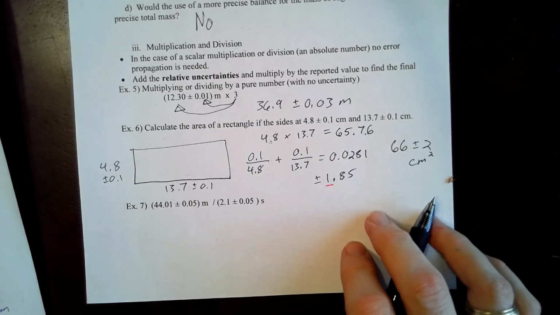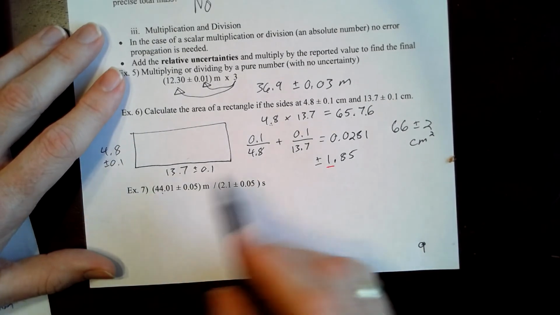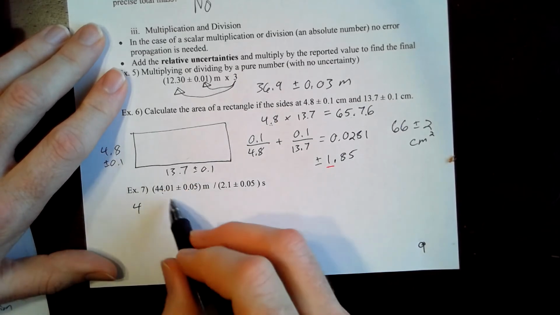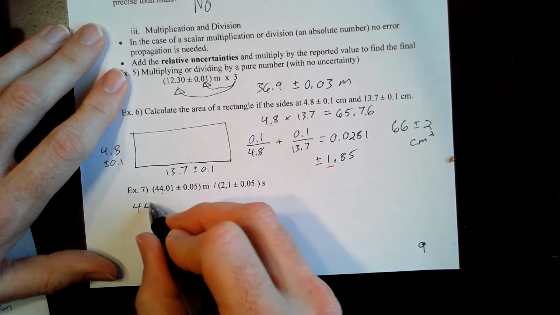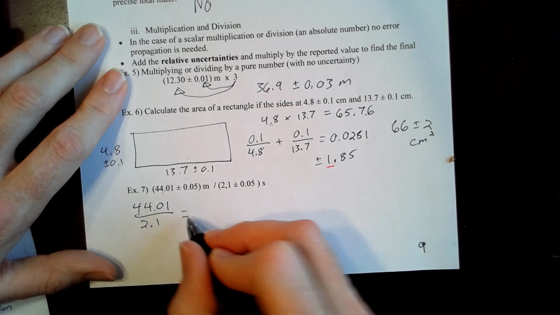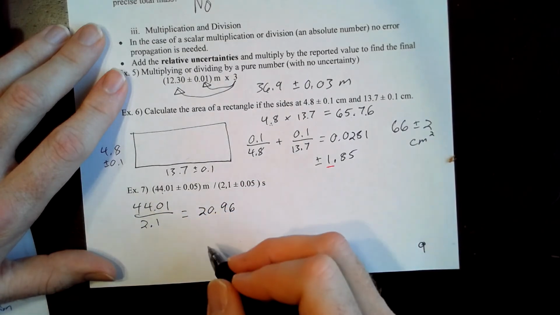Cool, right? All right. Now for this one, we're going to do 44.01 divided by 2.1, which is 20.96.